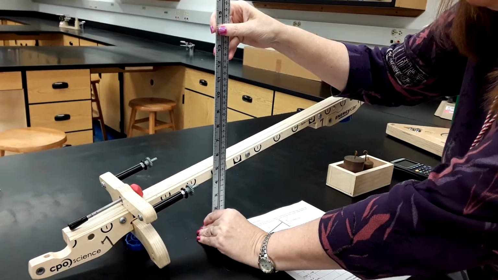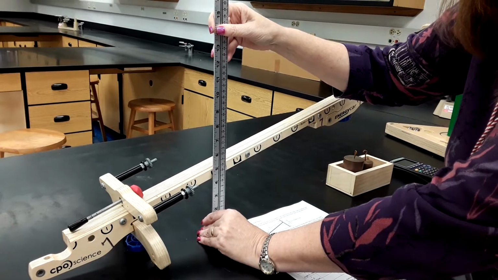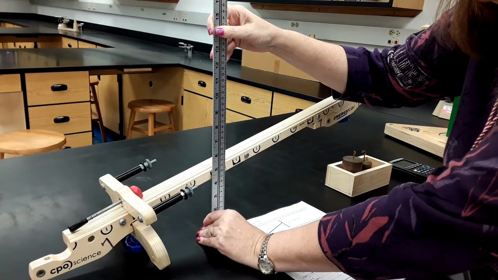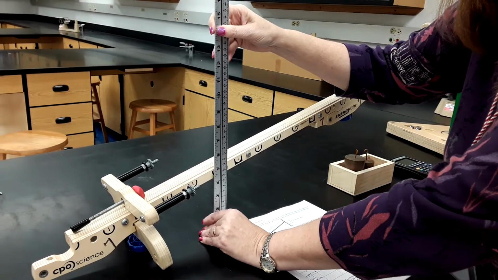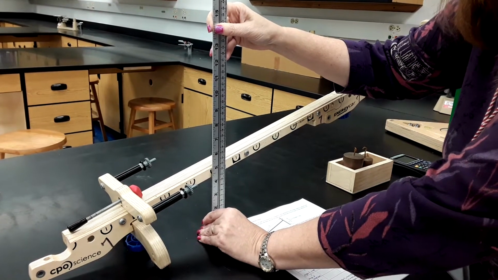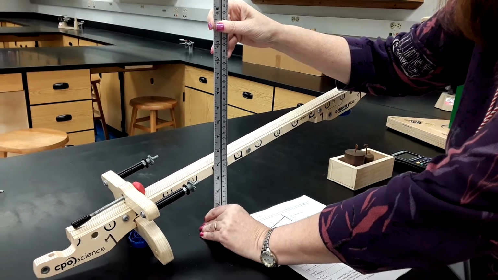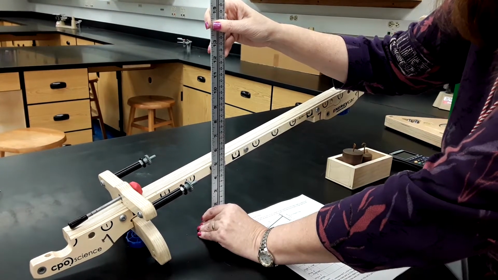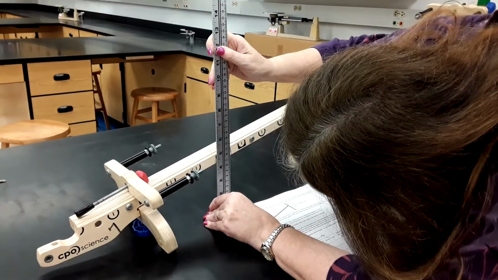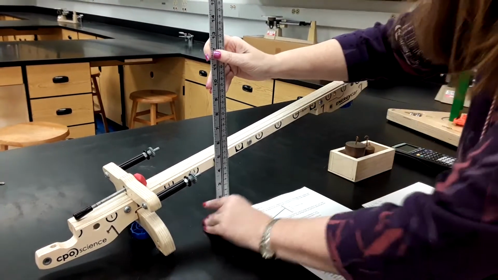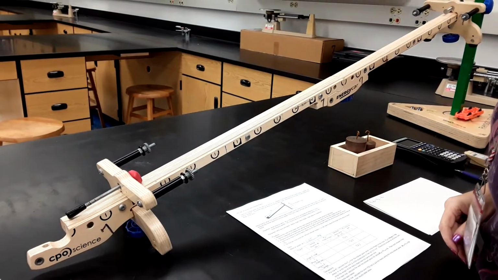All right, now I have a meter stick, and I'm going to use it to measure the initial and final heights of the box of masses, so that as I pull it up the ramp, we can see the vertical distance that the ramp lifts it through. So the initial height right here would be 13.5 centimeters, which is 0.135 meters.